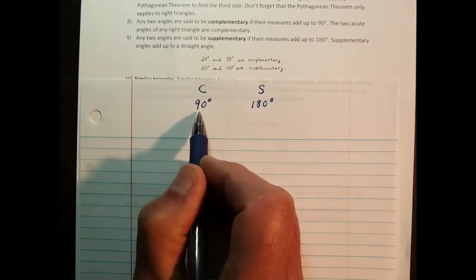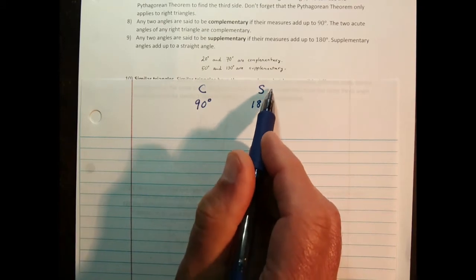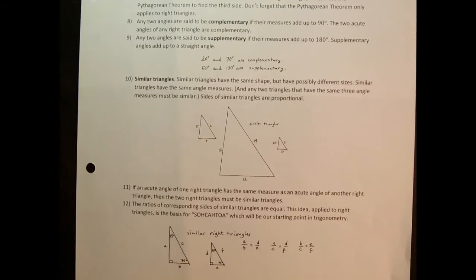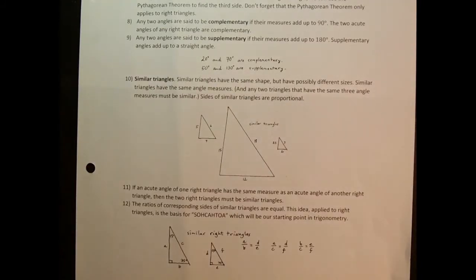Complementary refers to two angles that add up to 90 degrees. S goes with 180. Supplementary refers to angles that add up to 180 degrees. That should be enough for you to never get those words mixed up again.